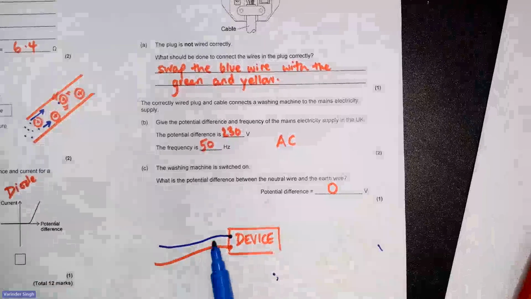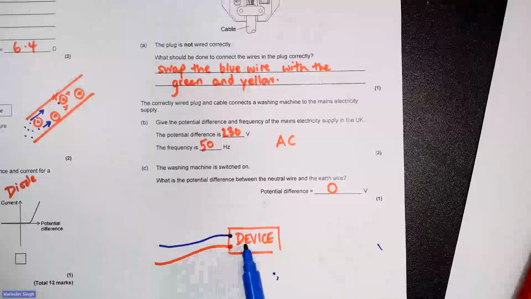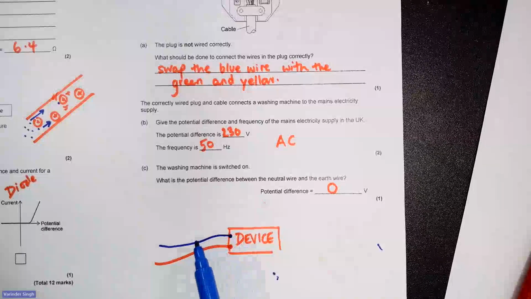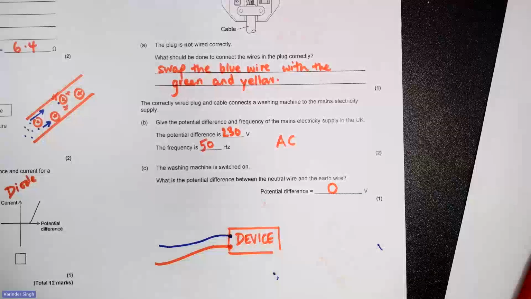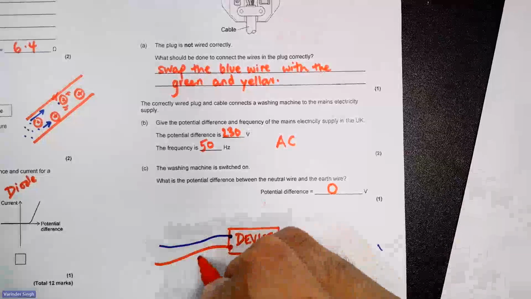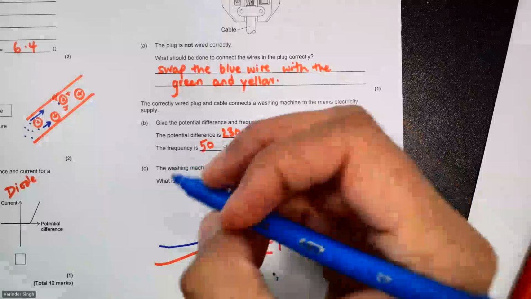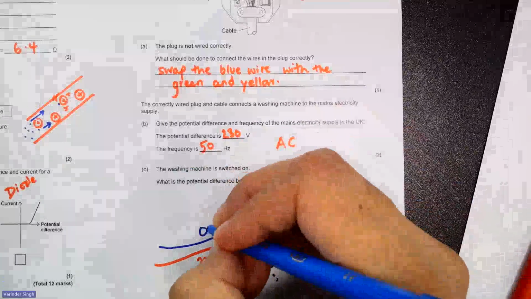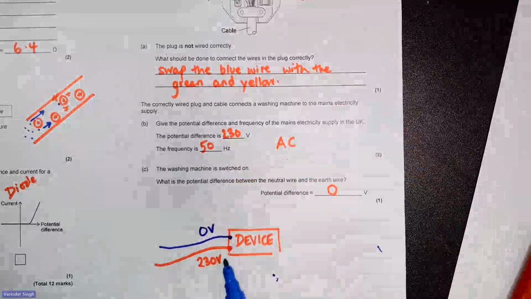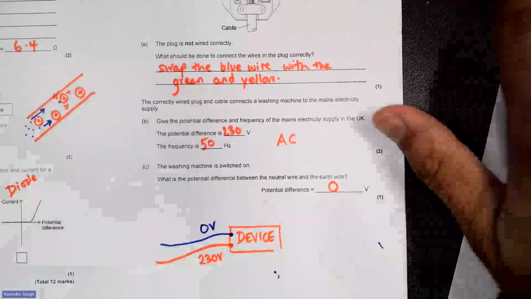So the live wire, if you like, brings the current in, and the blue wire allows a connection back to the mains. Now the live wire has a potential difference of 230 volts, and the neutral wire has a potential difference of 0 volts. So the potential difference between these two wires is 230 volts.